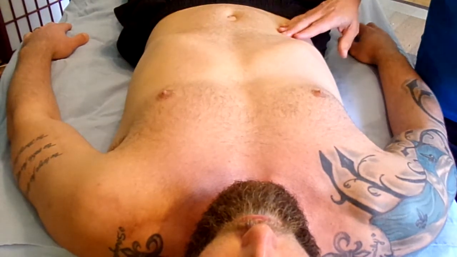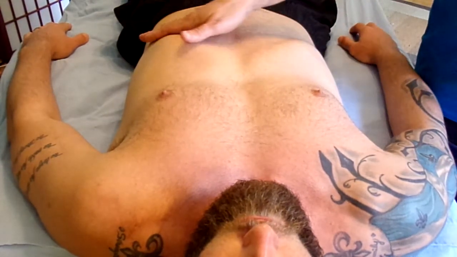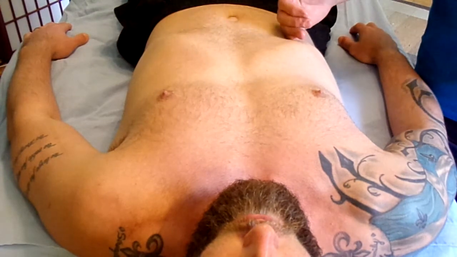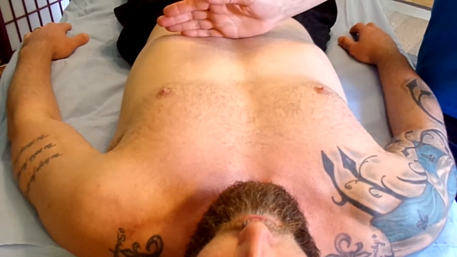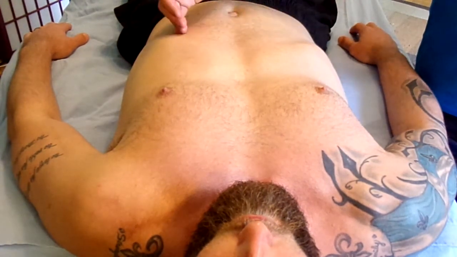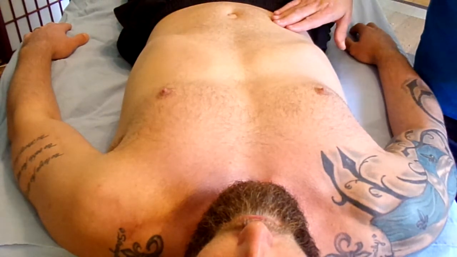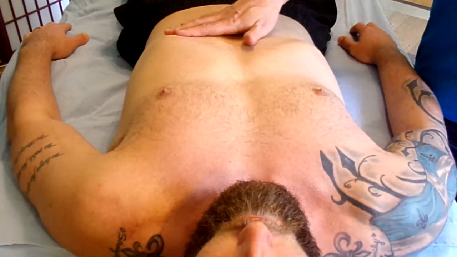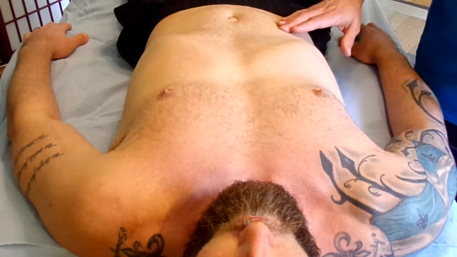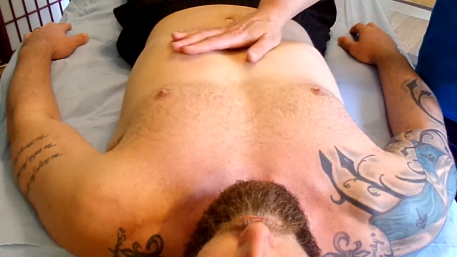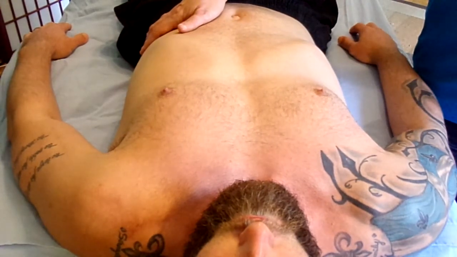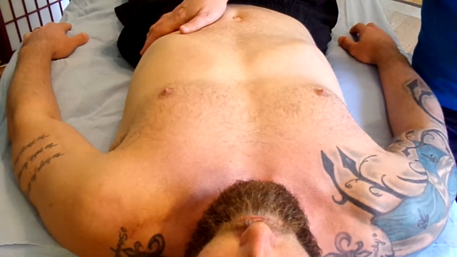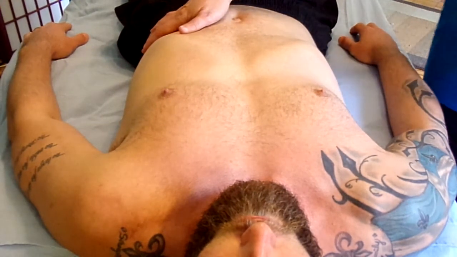This is the way the intestines flow, okay? So this is the ascending colon, transverse colon, descending colon. This is really, really important in infant massage in particular. You really want to make sure that a baby can eliminate. Baby's main responsibilities are eating, sleeping, and pooping.